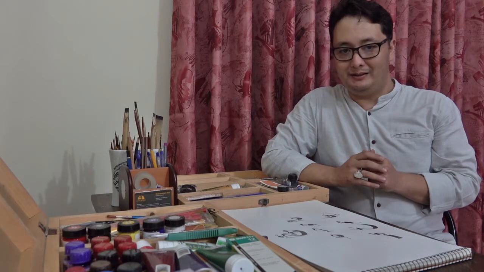By the end of this course, you will be able to script and create your own Farsi calligraphic artworks from a paper to a moderate-sized wall art. So let's jump into the course now.